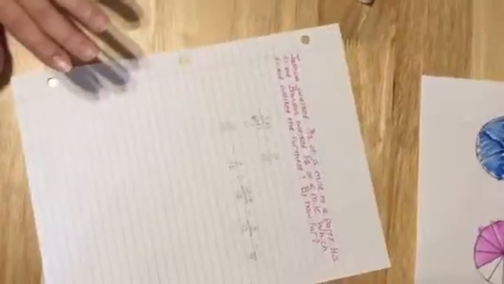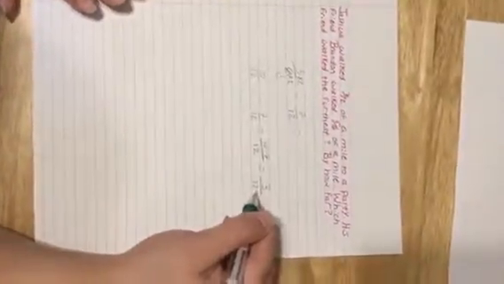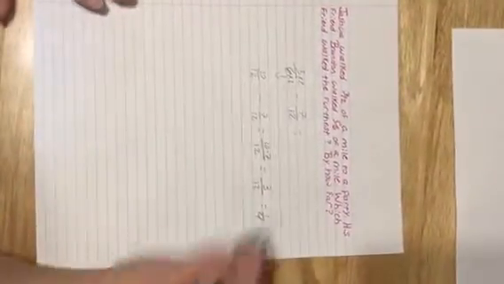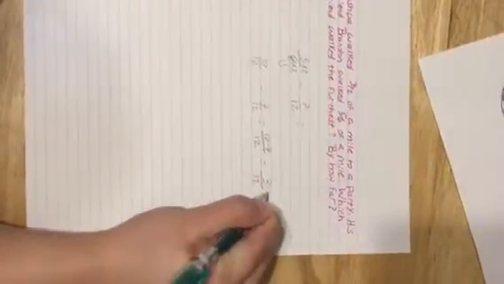But how can we get there mathematically? To do this, we would divide. We know we have to find what number we can use to divide both the numerator and denominator. Well, I know 3 can divide by 3, and 3 divided by 3 is 1, and 12 divided by 3 is 4.